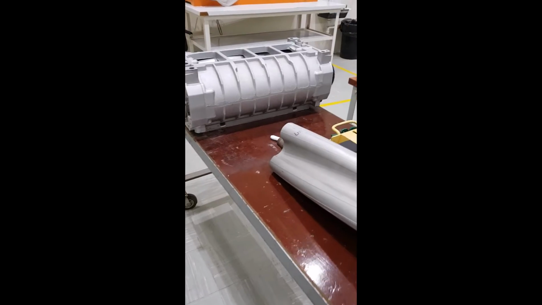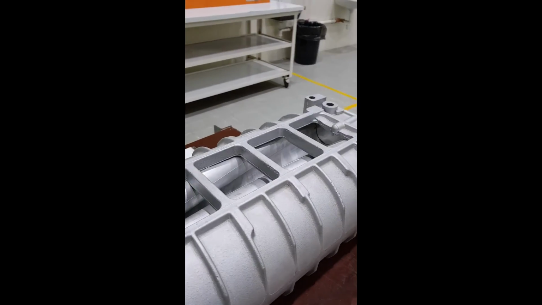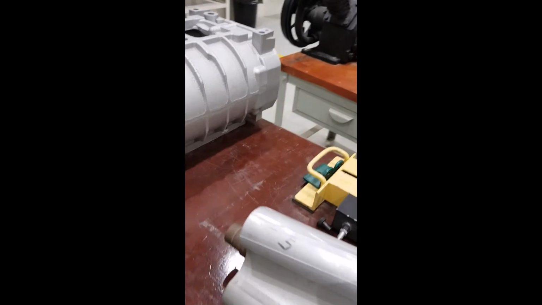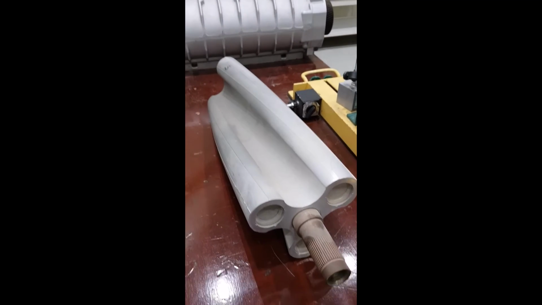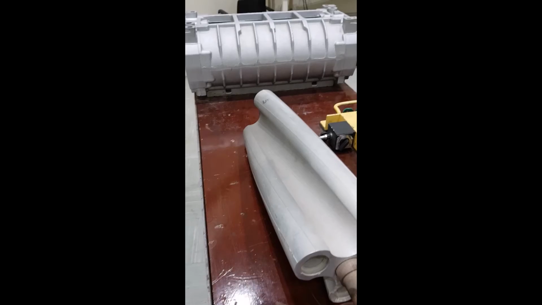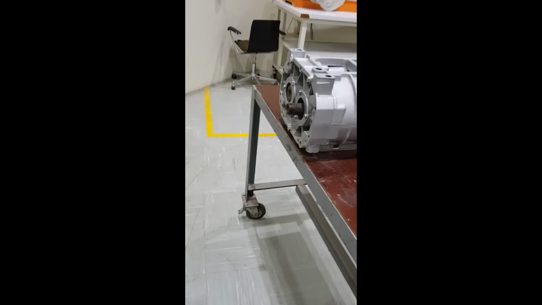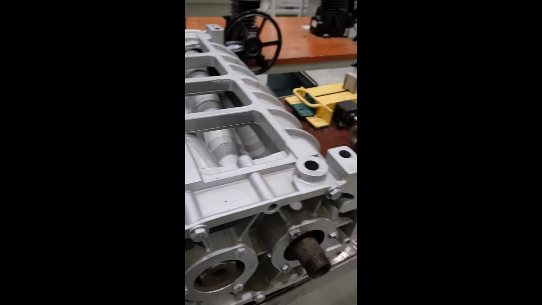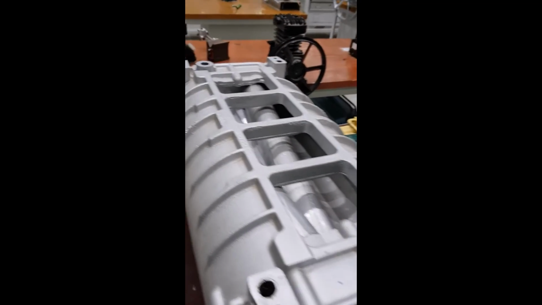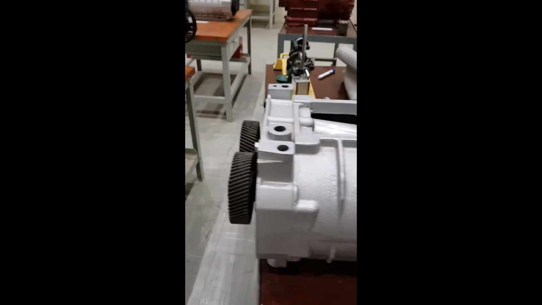Last but not least, we have the loop compressor. A loop compressor can be either bi or tri loops. This is the tri. If we have two, then it becomes bi. This is a general design of a loop compressor. I will speak about the parts and how they function.